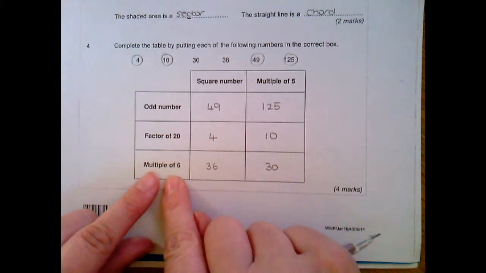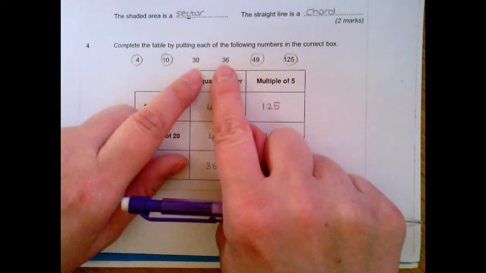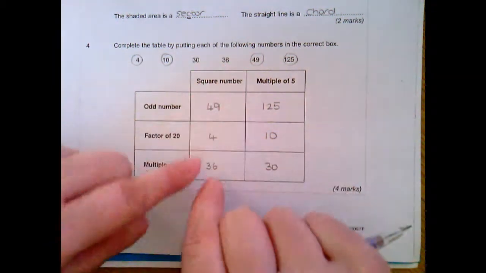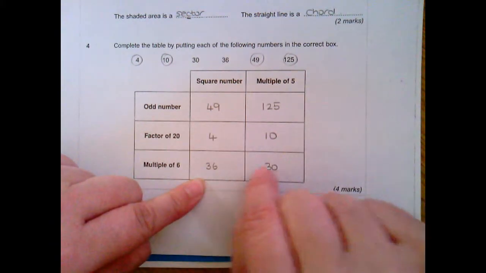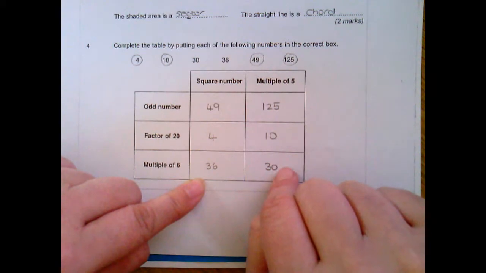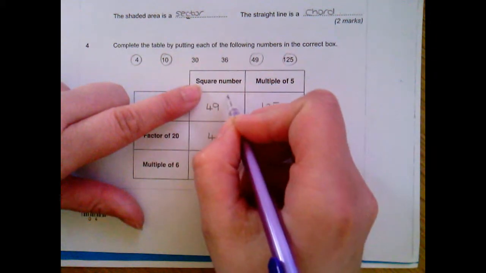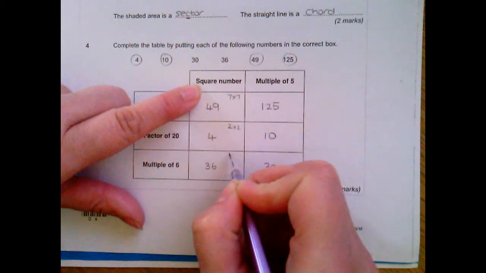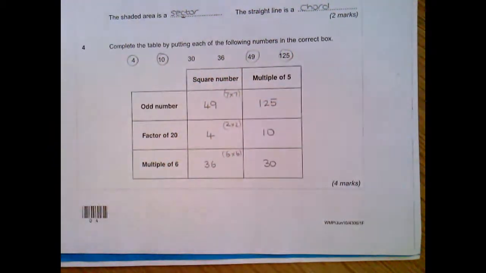The last one's then your multiples of 6. It's obviously these 2 that we've got left over. Multiples of 6 are numbers in your 6 times tables. So that's those 2. The one that is the square number is 36 because it's the answer to 6 times 6. And then 30 is a multiple of 5 because it's in your 5 times tables. So your square numbers, it's whenever you do something like 7 times 7, 2 times 2, 6 times 6. It's the answer you get whenever you times a number by itself.